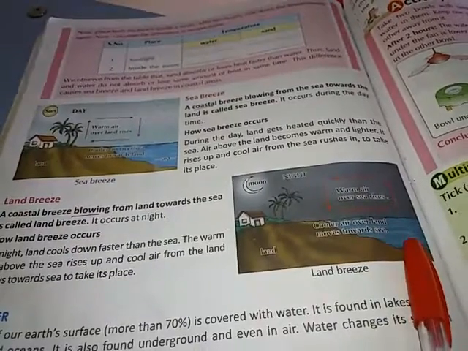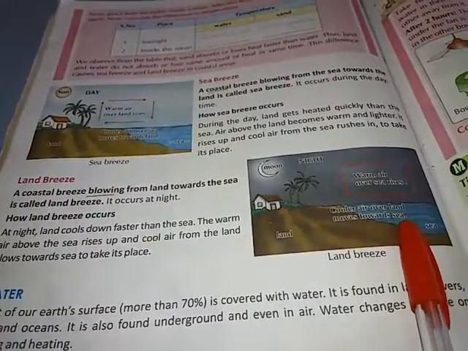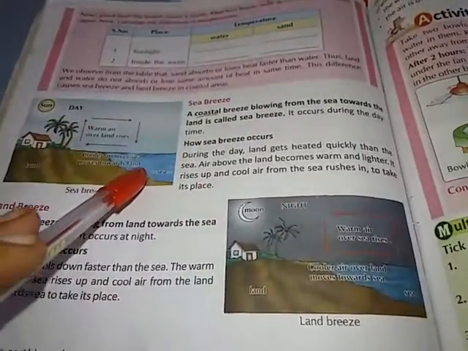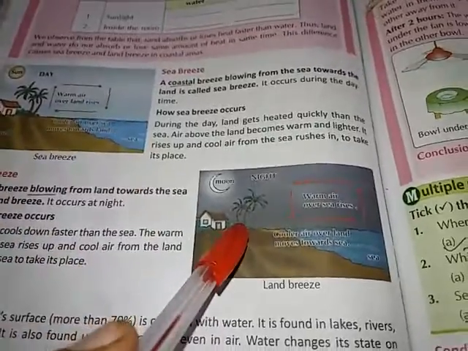So whichever hot air is there will move to the land side, and that cooler air will move to the hotter side. So the cycle is on the opposite side. Here we can see the land side air will move to the cooler place, and at the seaside at night it is happening totally different.